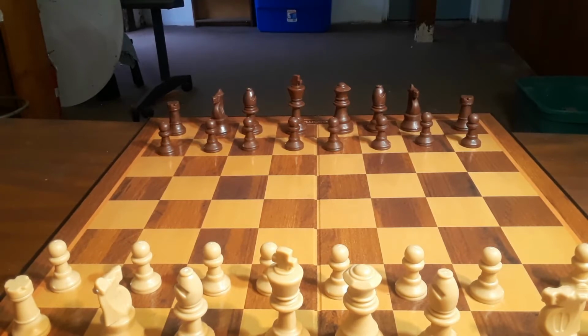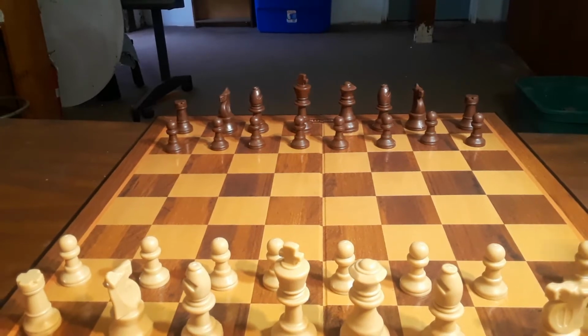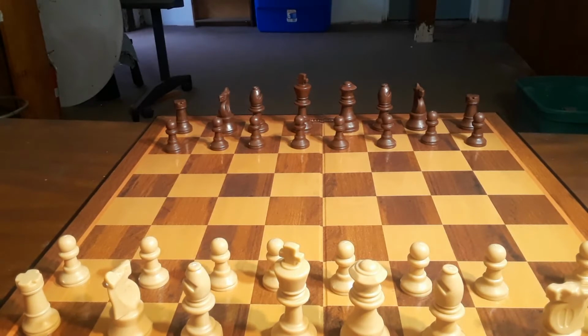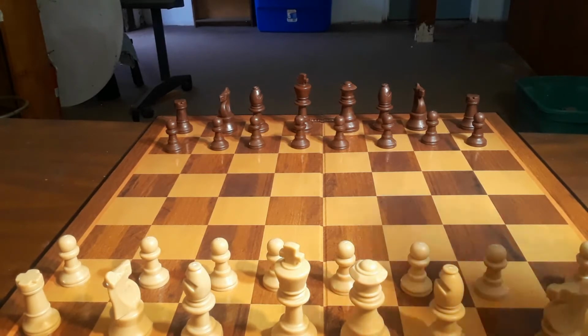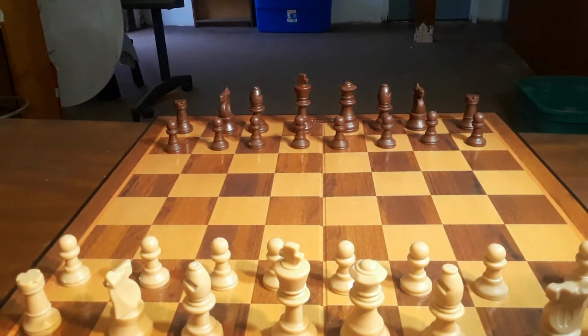So to start with, this here is a chessboard, and it has 64 squares. Eight squares going one way and eight squares going that way. If you multiply 8 by 8, you get 64.